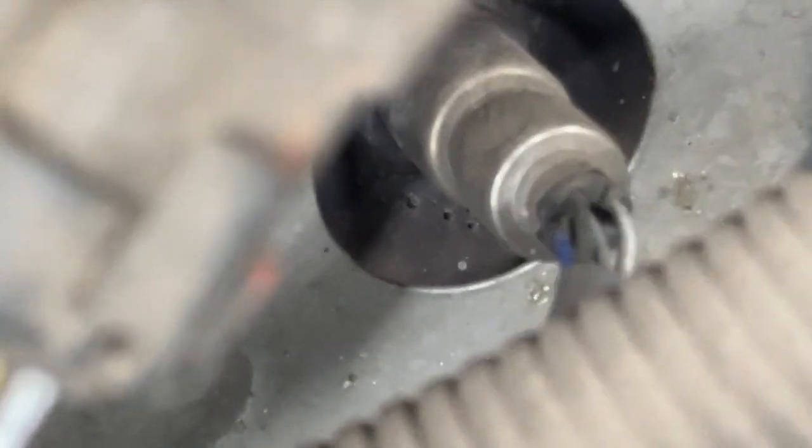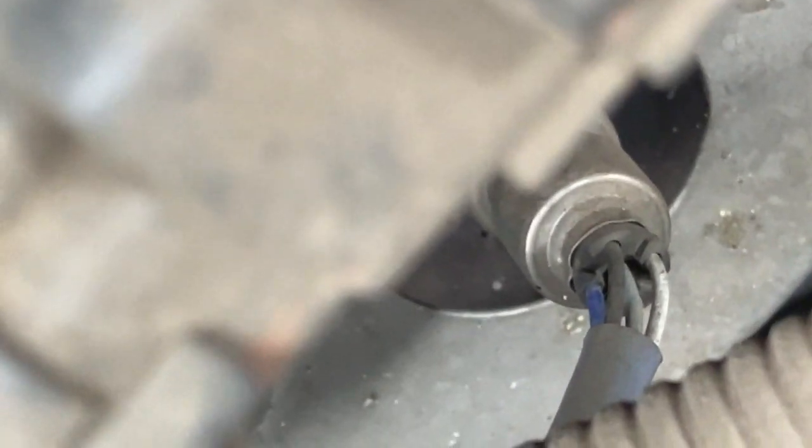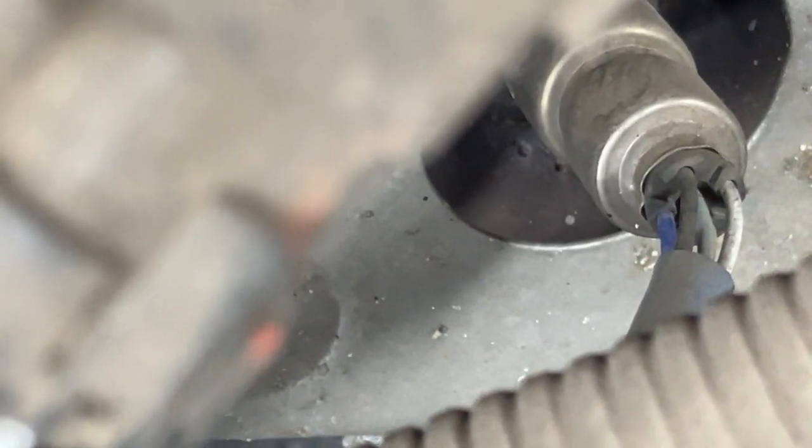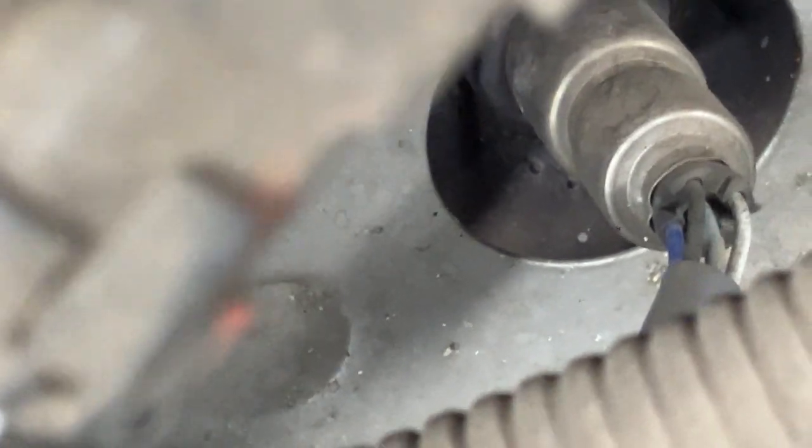Those all feel good. And then if we actually inspect this side of it as well, you can see that there's no frayed wire loom near the connector. I'm not seeing any signs of corrosion, breaks in the wire, or anything like that. Then there's our oxygen sensor going into the exhaust manifold.